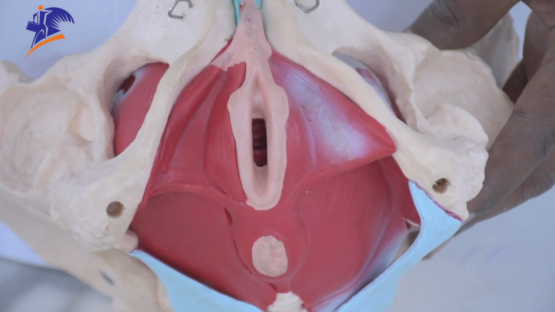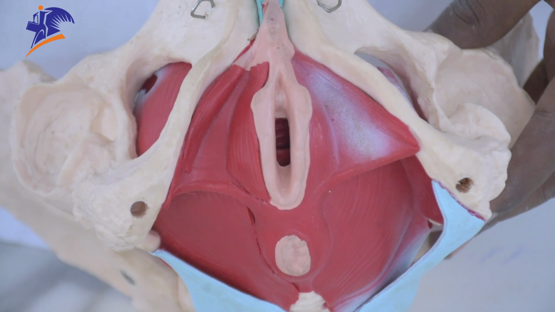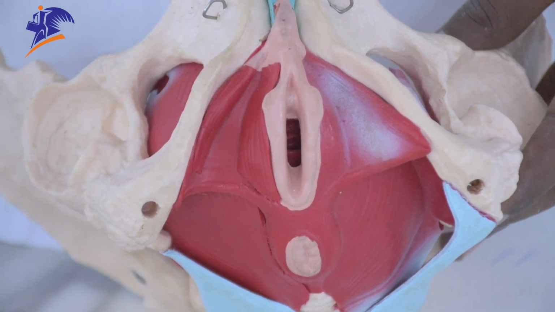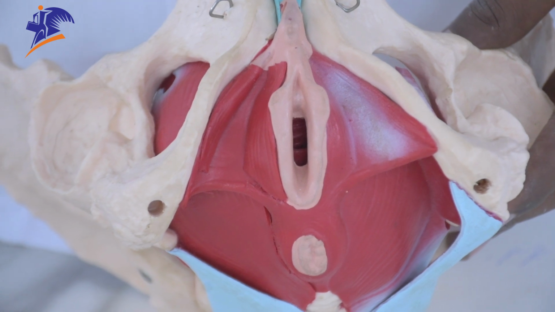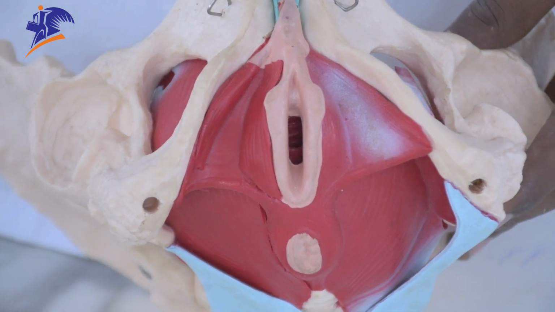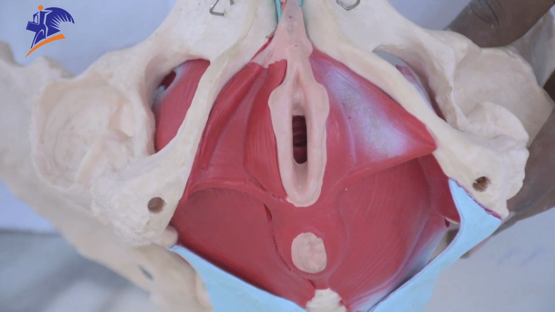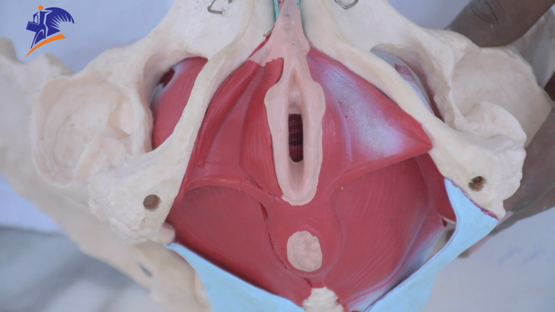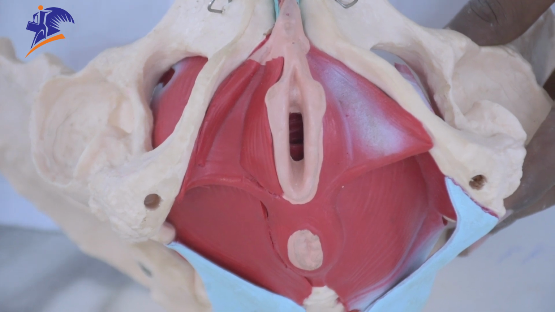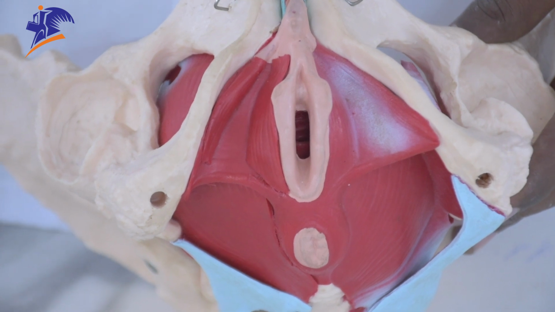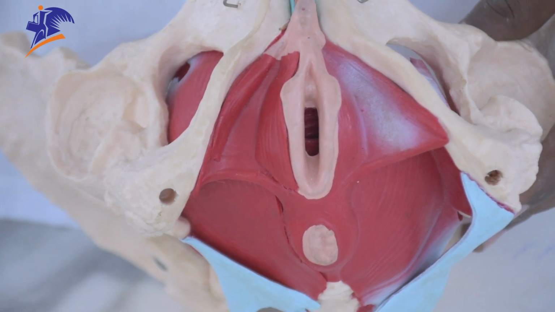The deep perineal pouch is the area between the two layers of the diaphragmatic perineal membrane, between the two fascia. What are the contents of the deep perineal pouch? It contains the deep transverse perineal muscle, and also the external urethral sphincter muscles. It's called the external urethral sphincter, or sphincter urethrae.